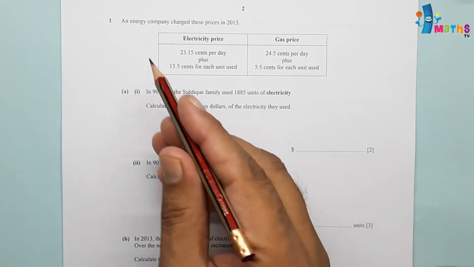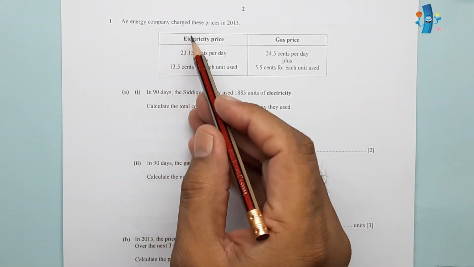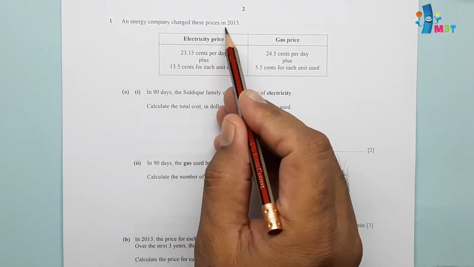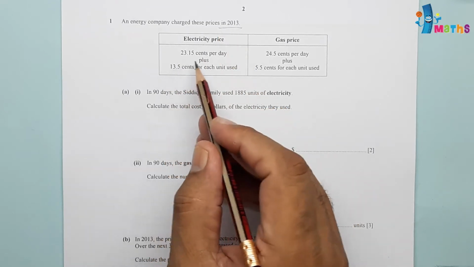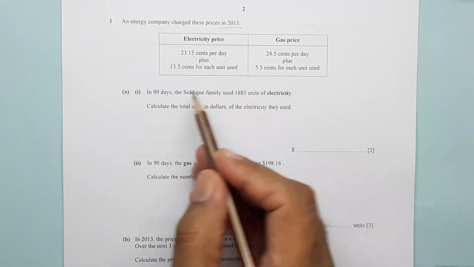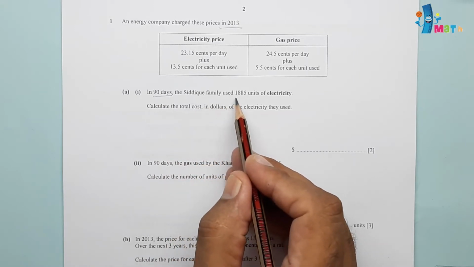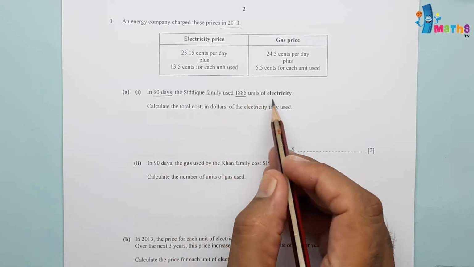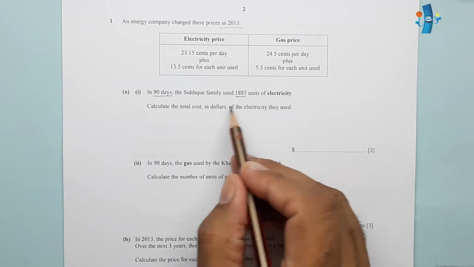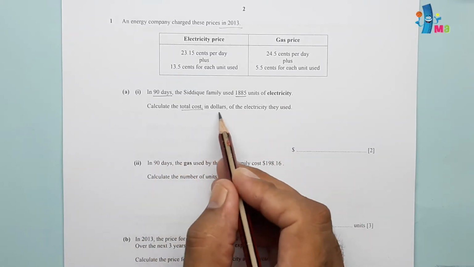Question number 1. An energy company charged these prices in 2013. These are the prices. In 90 days, the Siddiq family used 1885 units of electricity. Calculate total cost in dollars.